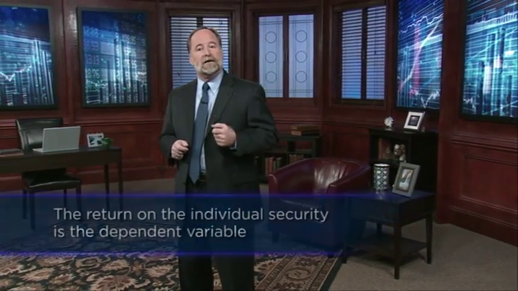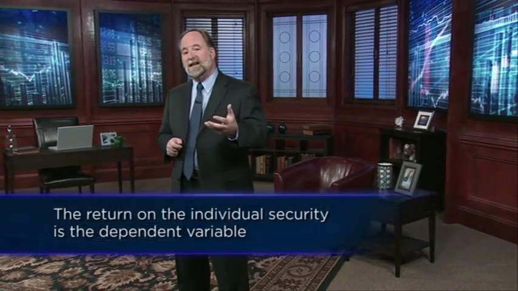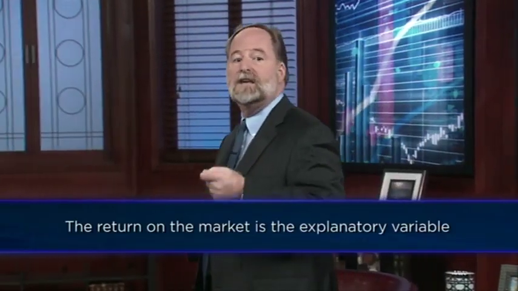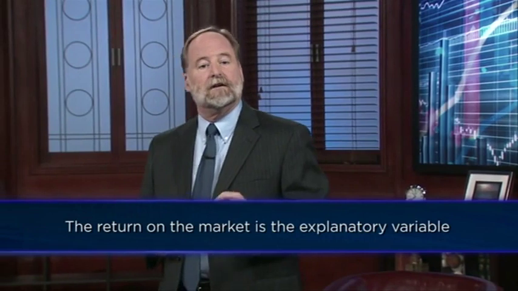In the single-factor model, we're trying to explain the return on an individual security, given what? The common factor, which is the return on the market. The return on the individual security is then the dependent variable. The return on the market is the explanatory variable. The error is the difference between what the explanatory variable predicts and what actually happened.